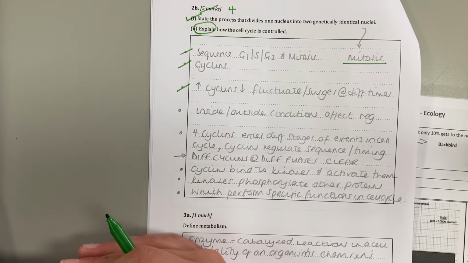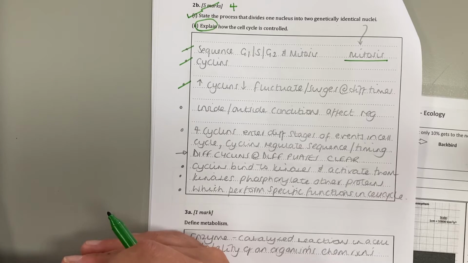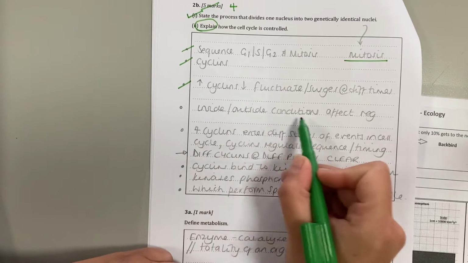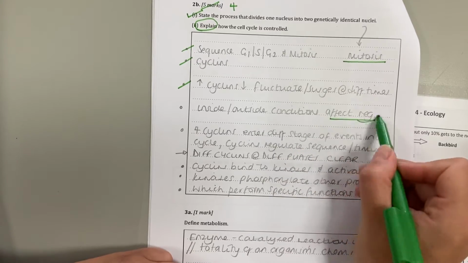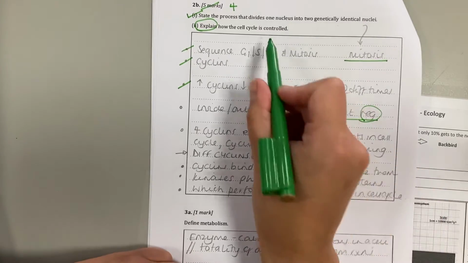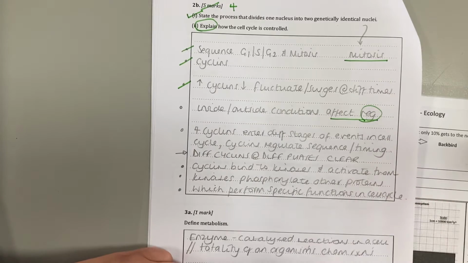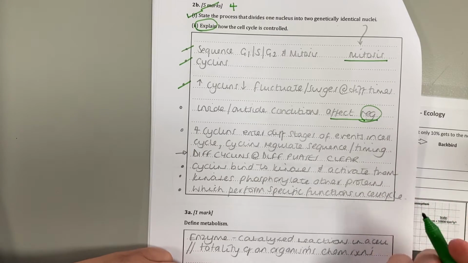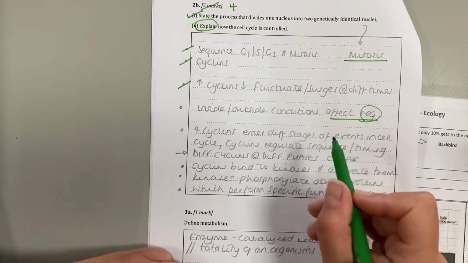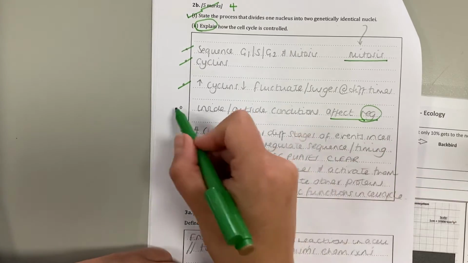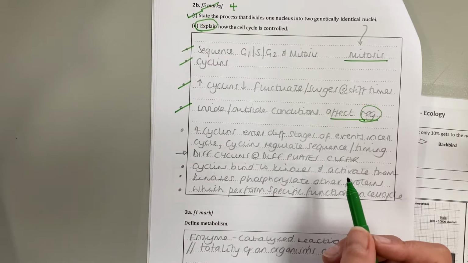The next point that we could discuss is that the inside and the outside conditions, both of them affect the regulation of the cell cycle, because we're looking at the control of the cell cycle. We're looking at regulating the cell cycle. Well, if we alter the outside or the inside conditions, we're going to have a change in that cell cycle. So this here is also worth a mention.